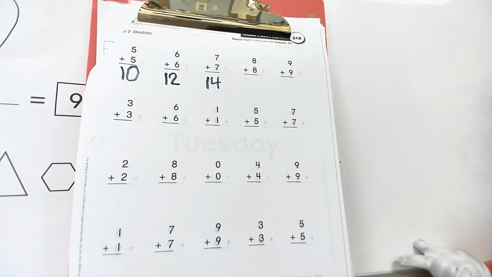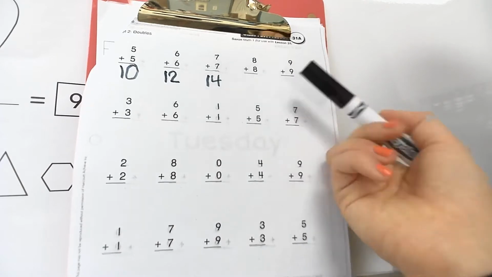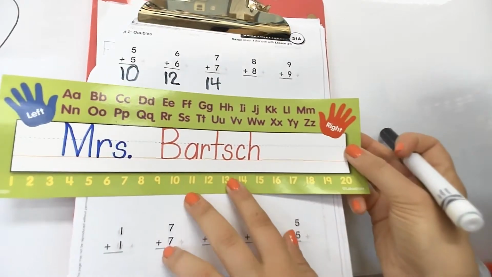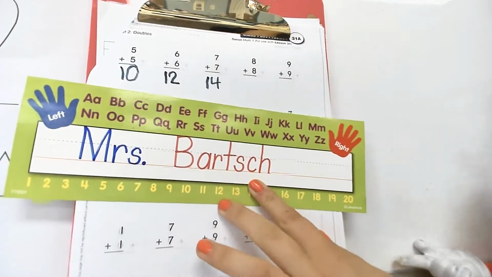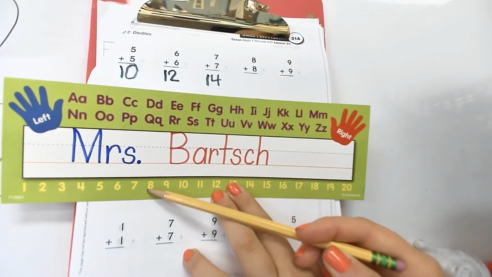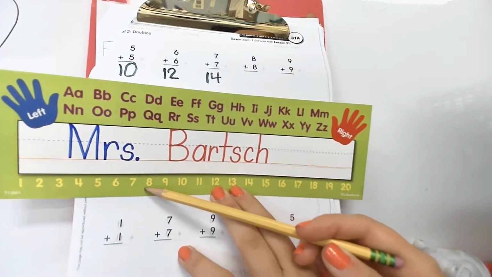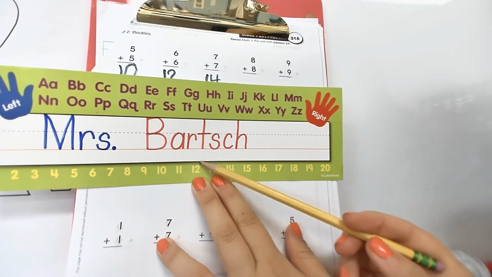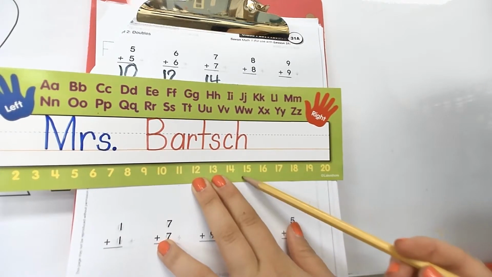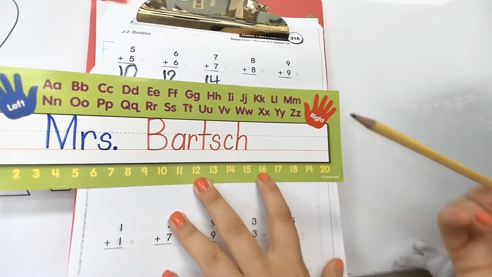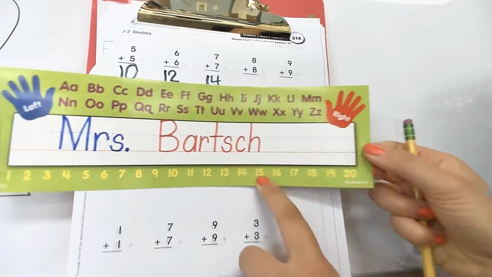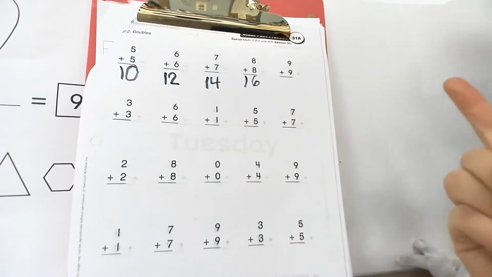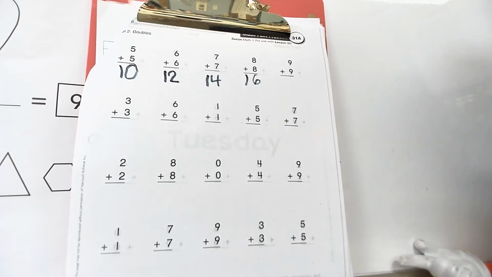All right. What about 8 plus 8? Let's do that one on our number line too. We have 8 and hop 8 more with me. Ready? Can you see that? Okay. 1, 2, 3, 4, 5, 6, 7, 8. I hopped 8 more and now my finger's on 16. So 8 plus 8 equals 16.